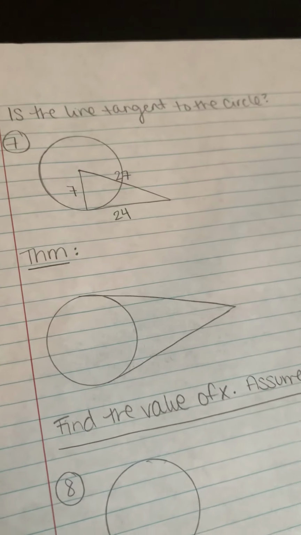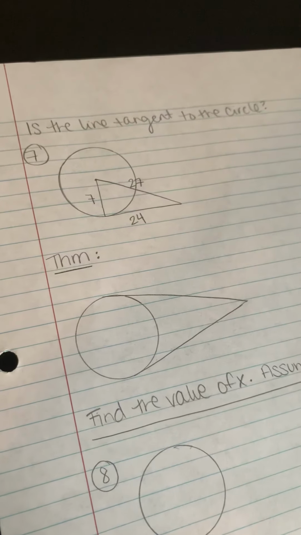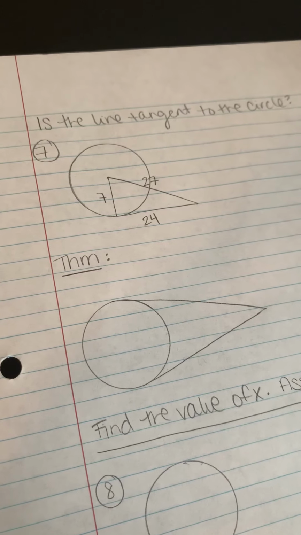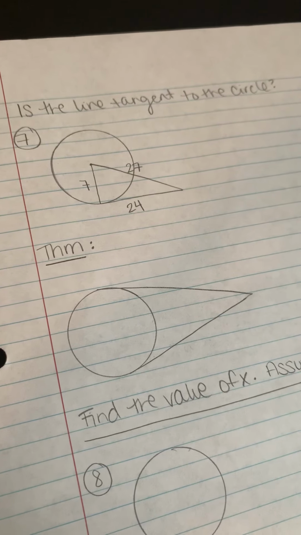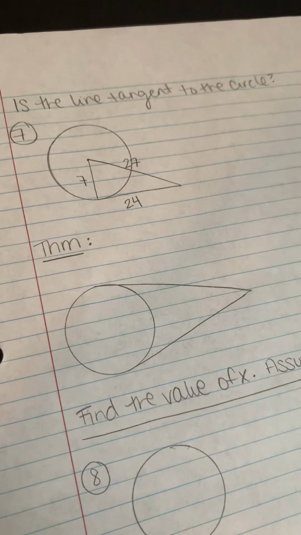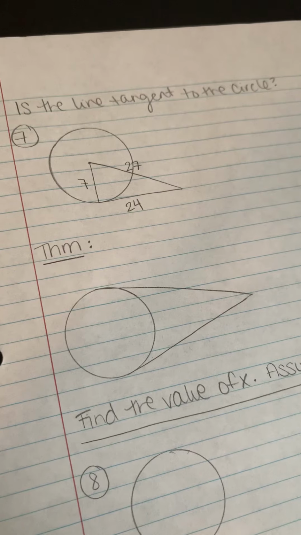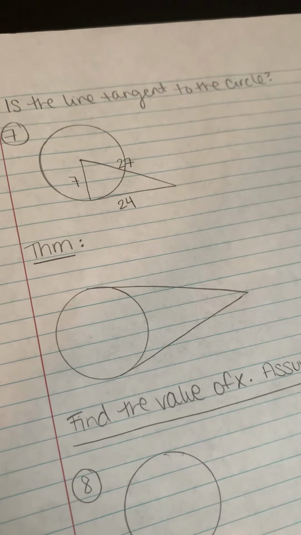Now, how would we be able to know if the line is tangent? Well, when we assume it's tangent, we say it's a 90-degree angle. So in order to check that it's tangent, we would have to make sure it's a 90-degree angle. Now, how would we be able to check that it's a 90-degree angle? We would use what we've been using, Pythagorean theorem.